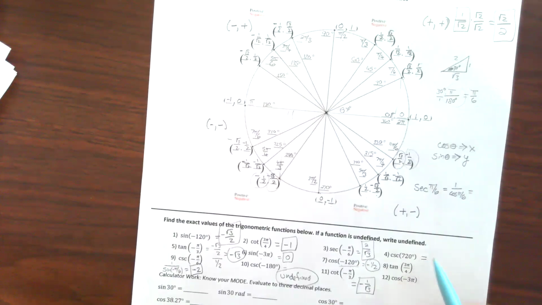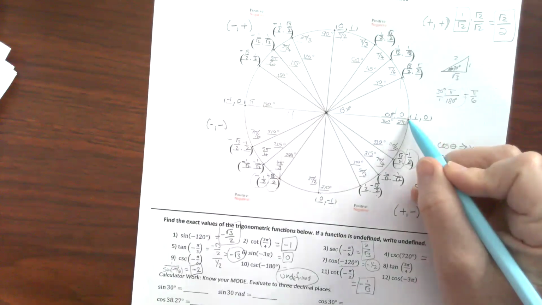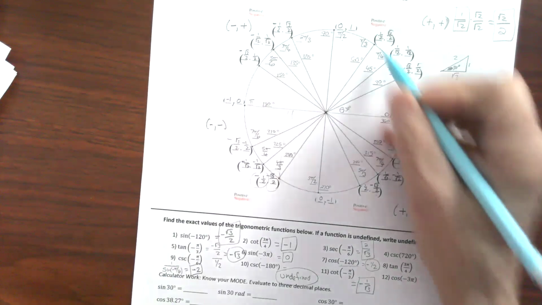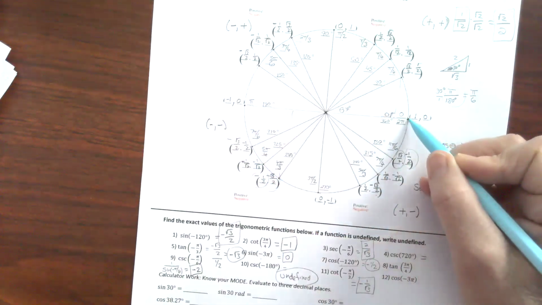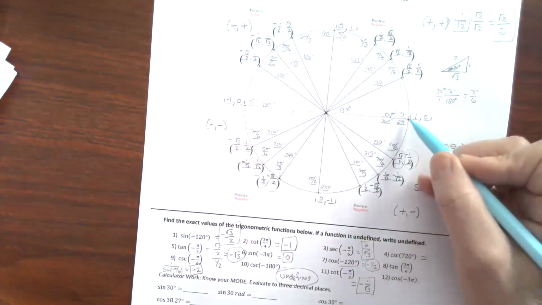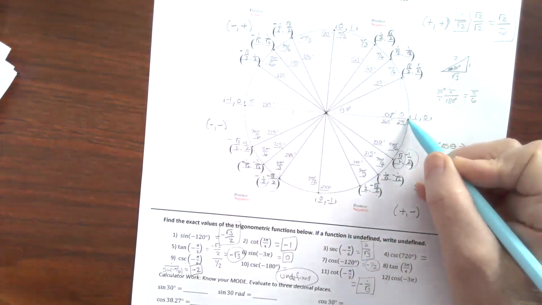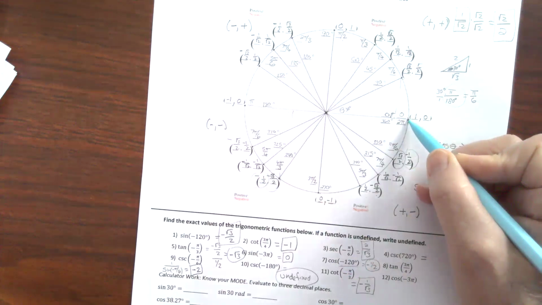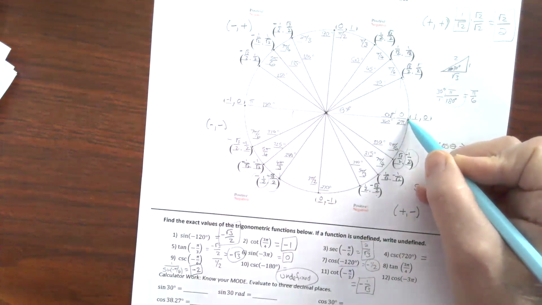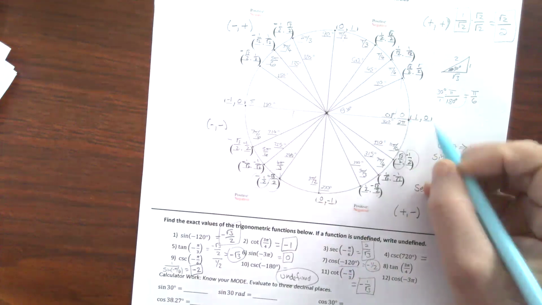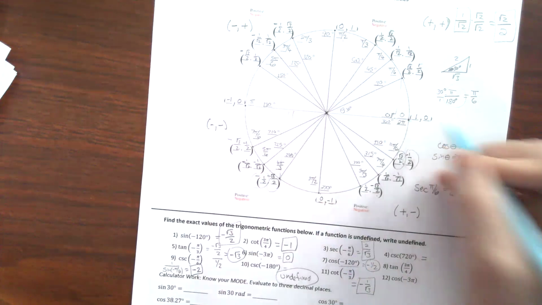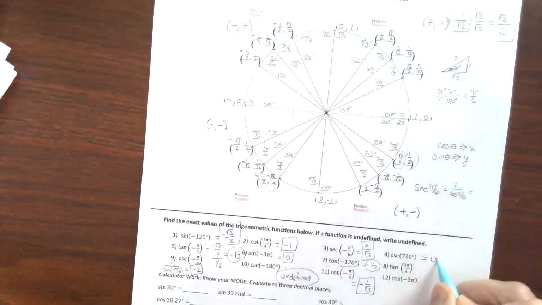720, where is that? Okay, ready? This is 360 plus another 360 is 720. 720 is coterminal with 0 degrees. The cosecant will be 1 over the sine. The sine is the y value, 0. So 1 over 0 is undefined. That's what we get for that.